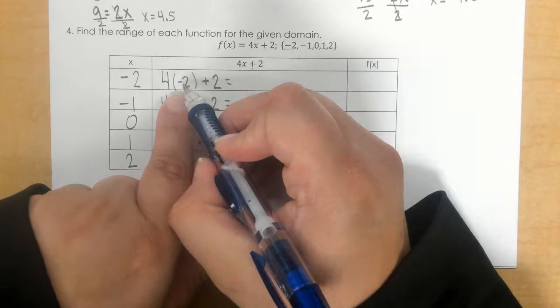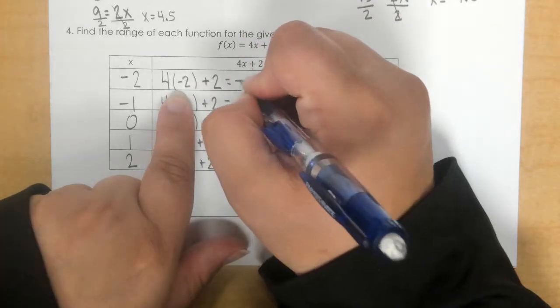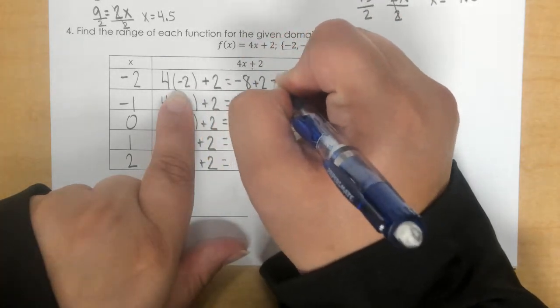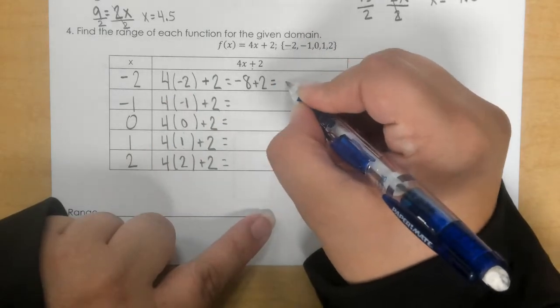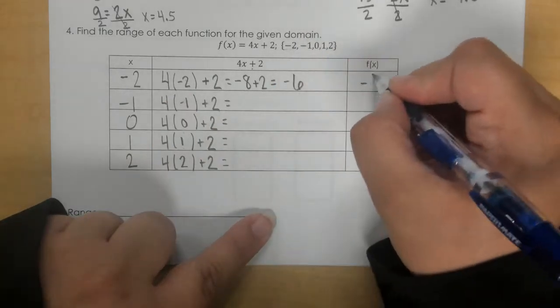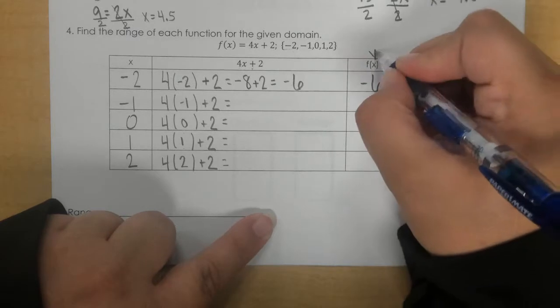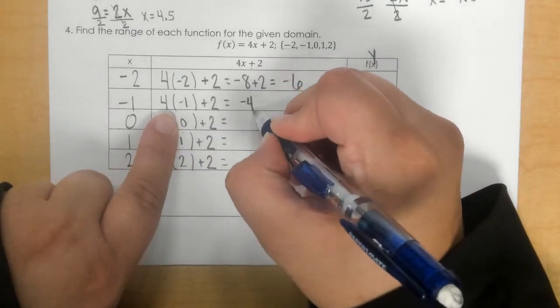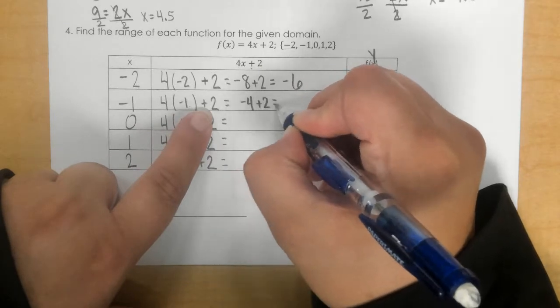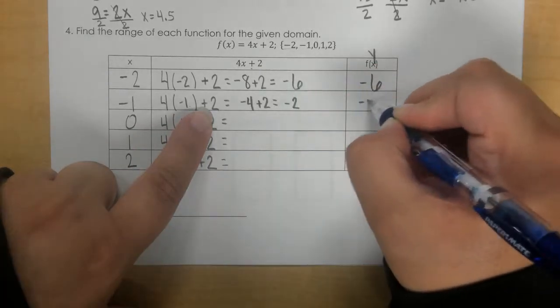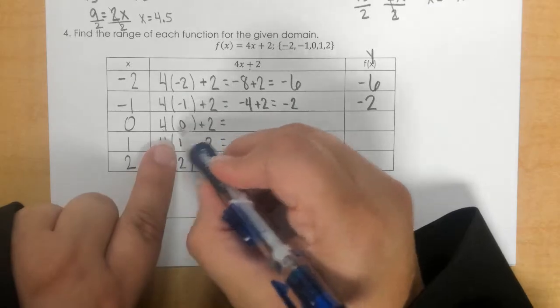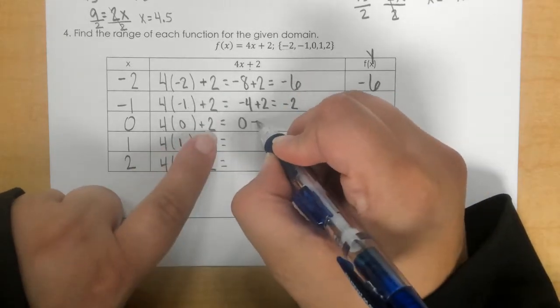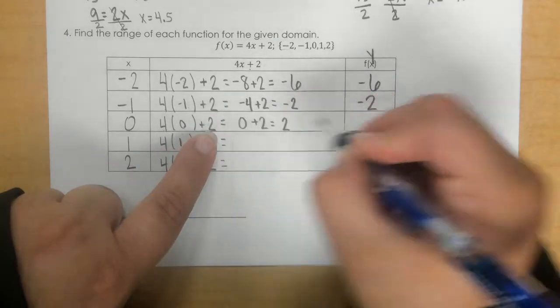If I multiply, I get negative 8 plus 2. Negative 8 plus 2 is negative 6. That's your y value. Okay, 4 times negative 1 is negative 4, but I have to add 2. And that's negative 2. 4 times 0 is 0. Plus 2 is 2.